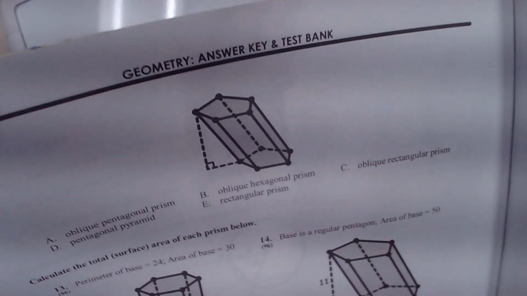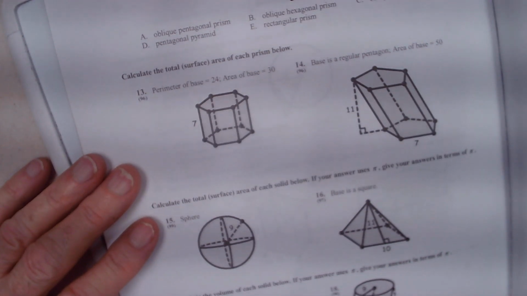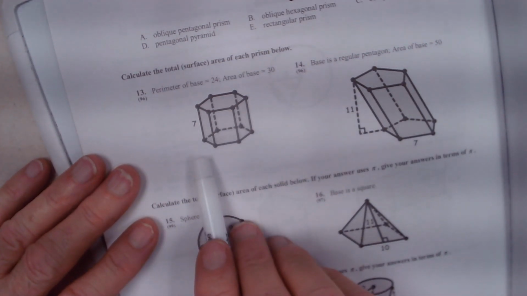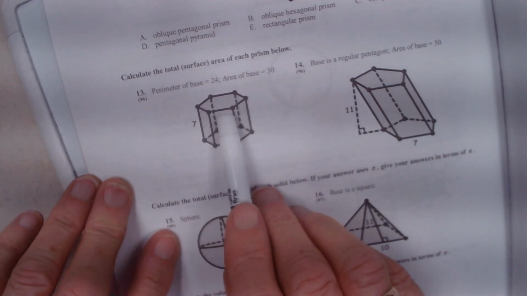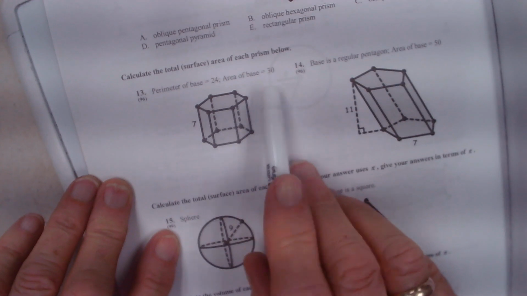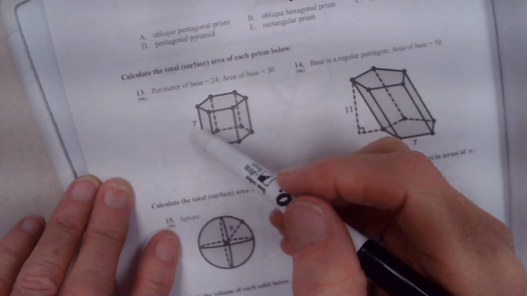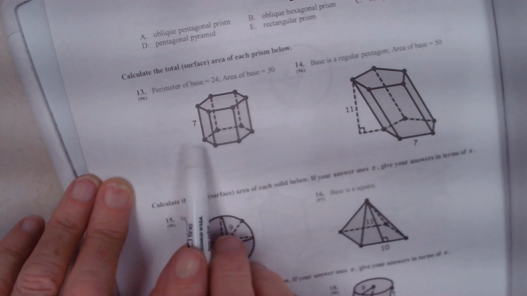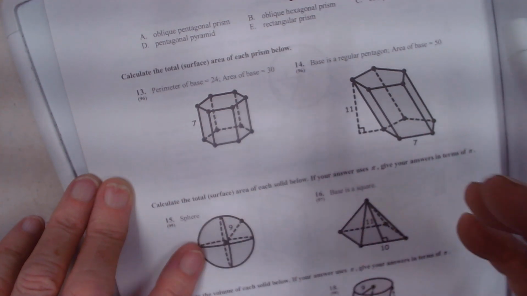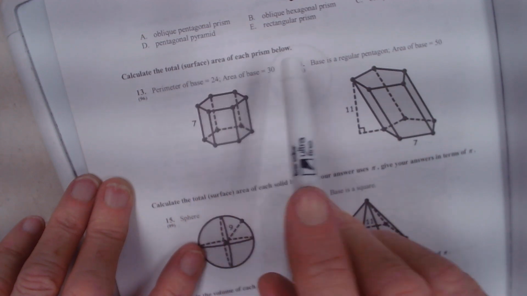Okay? And here we're told the perimeter of the base is 24 and the area of the base is 30. Oh, and the height is 7. Okay. So what do they want to know? Oh, calculate the total surface area of each.